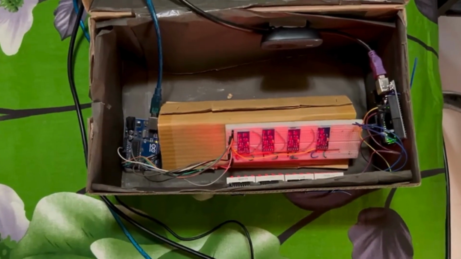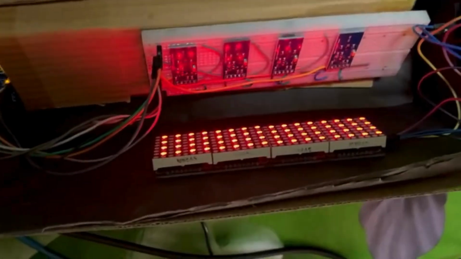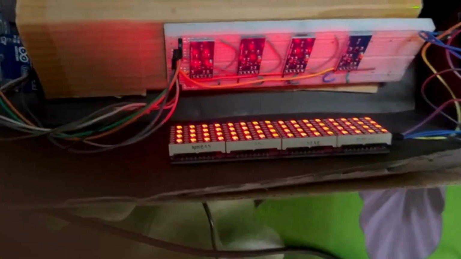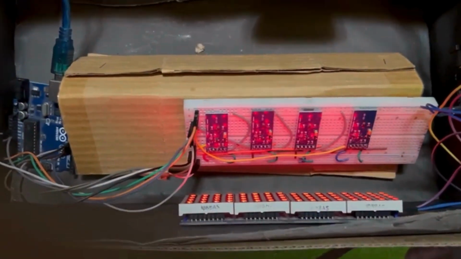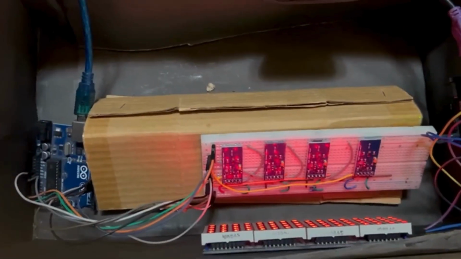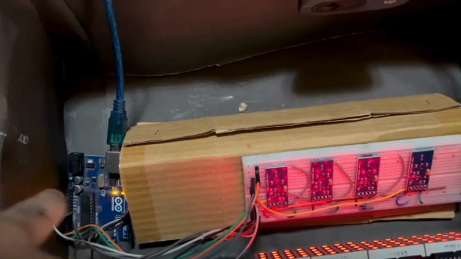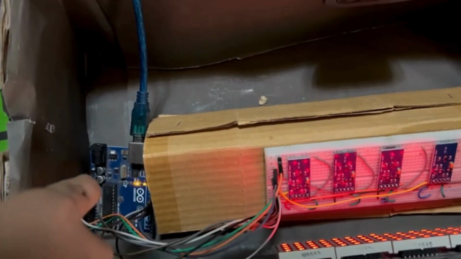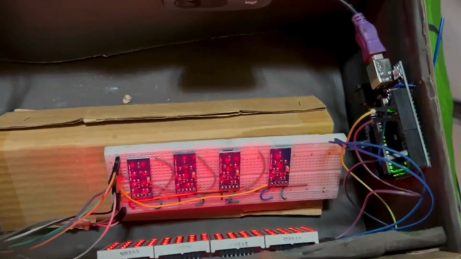This is our project. We can see that this is an LED matrix, lit 4x16, and these are the 4 sensors. So we are actually detecting 16 LEDs per sensor. This is the camera, and the sensor Arduino. The sensors are controlled with this Arduino, and the LED matrix is controlled with this Arduino.